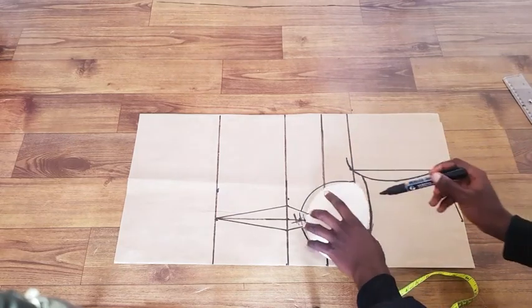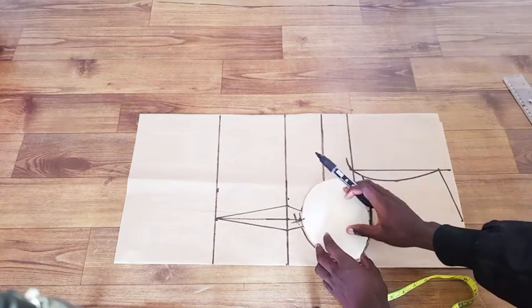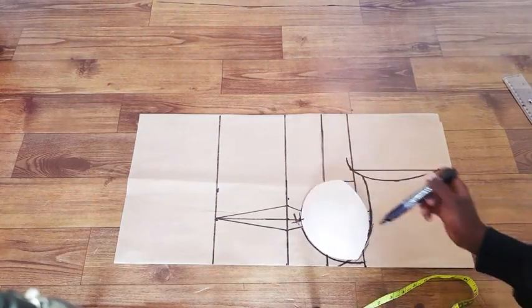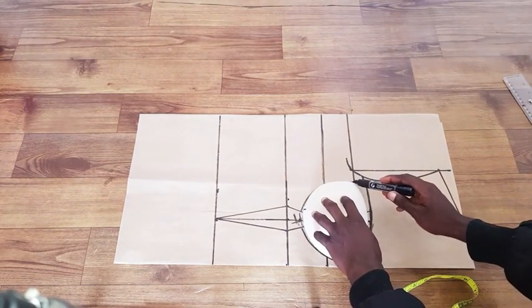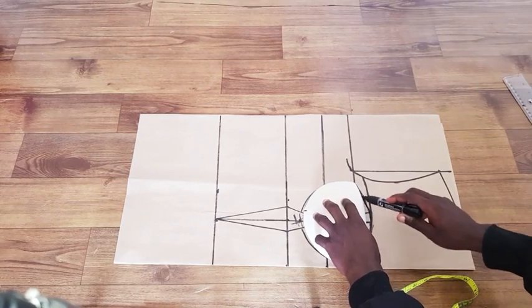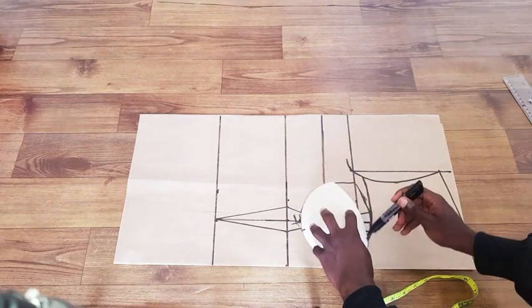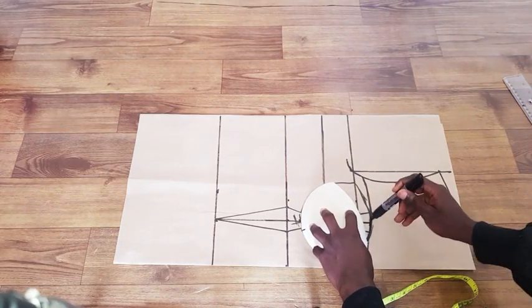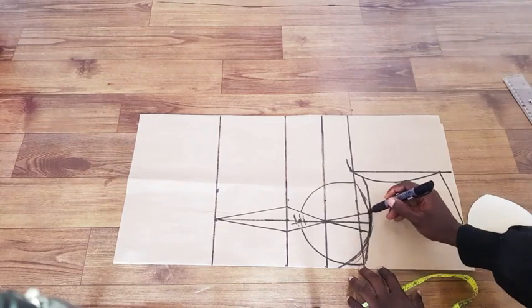At this point, we are almost done. We are just going to put the midpoint of the bra cup back on the dart line, then trace the upper shape of the bra cup like this, then shift the midpoint of the bra cup to the other dart line and trace the shape again, and we are done. You can now proceed to taking the body measurement.